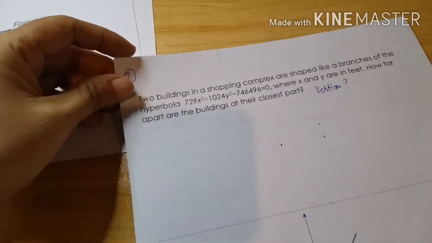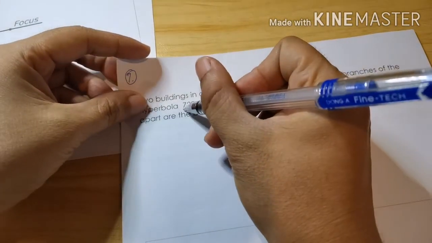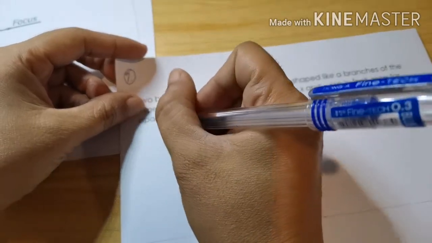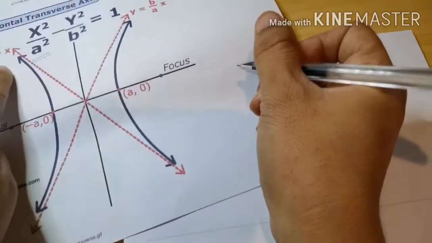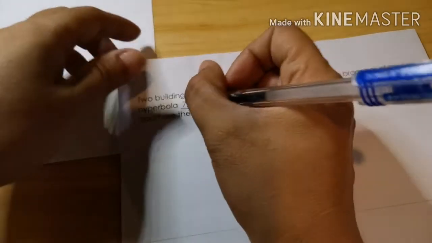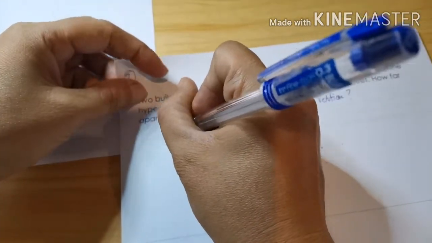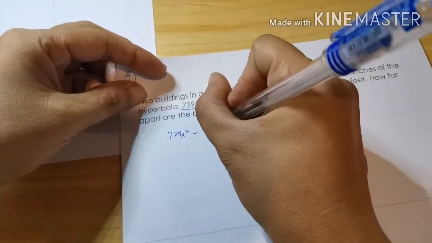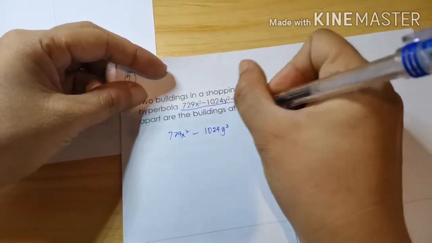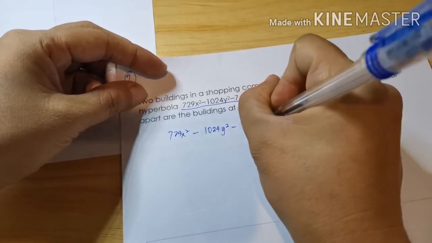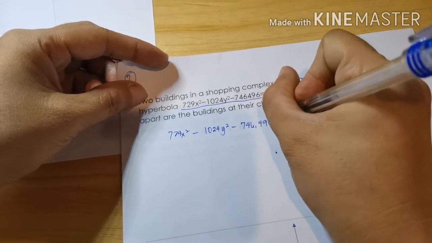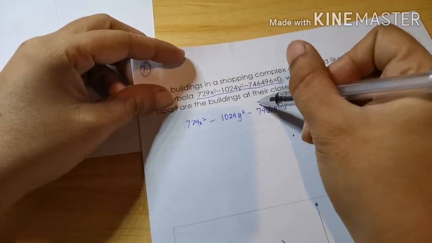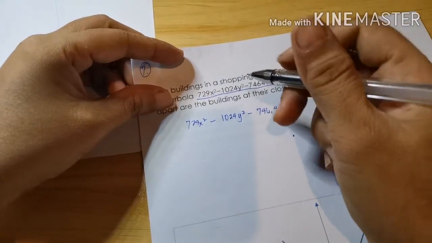Okay, so, ang gagawin na lang natin ay itra-transform natin ito to standard form para makuha natin yung value ng a. Okay, so we have 729 x squared minus 1024 y squared minus 746,496 equals 0. So, the first thing that we are going to do is to transpose our constant to the other side.